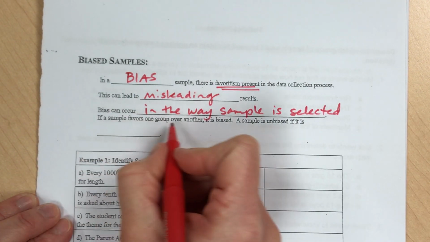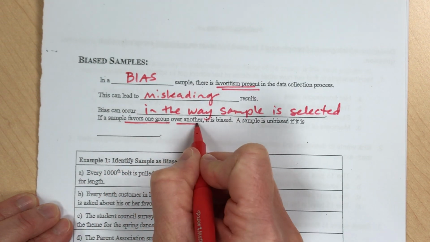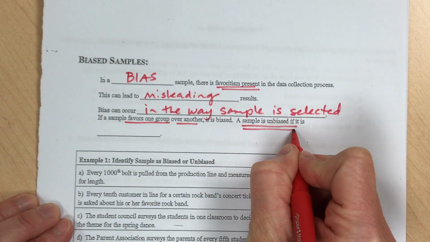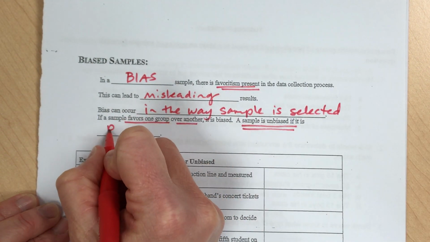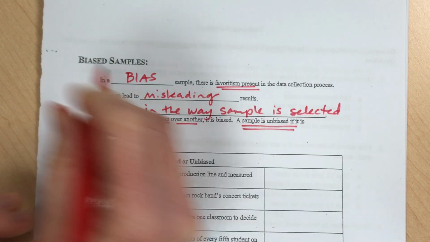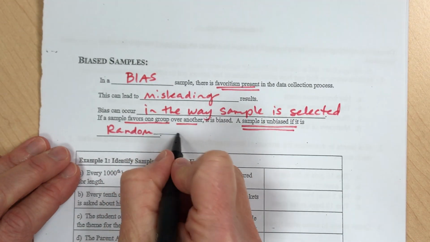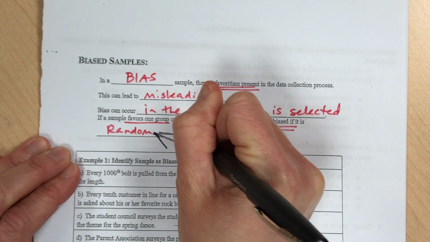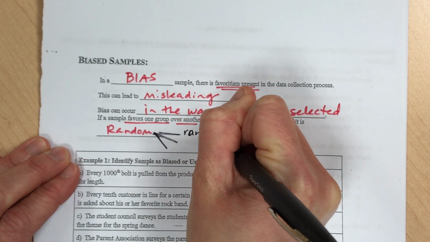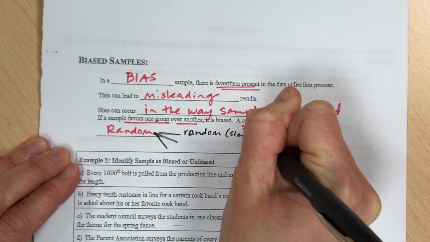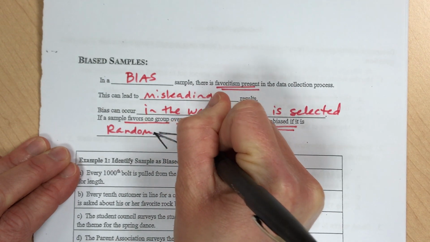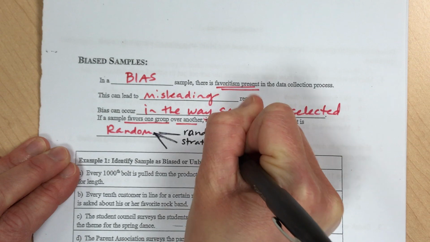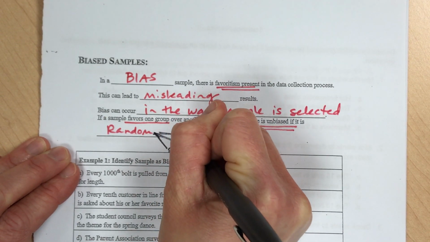And what you're trying to do is not favor one group over another, because unbiased ways of collecting data use random. And I already taught you 3 ways to utilize randomness, and that would be a simple random sample, a stratified, or systematic.